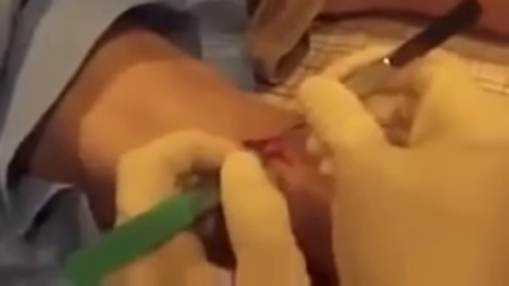Using some tweezers in my right hand and the scalpel in my left, I just very carefully and slowly cut the connective tissue so that we have access to the cyst. And you can see the white area in the incision I make, and the cyst is beginning to be revealed more and more.